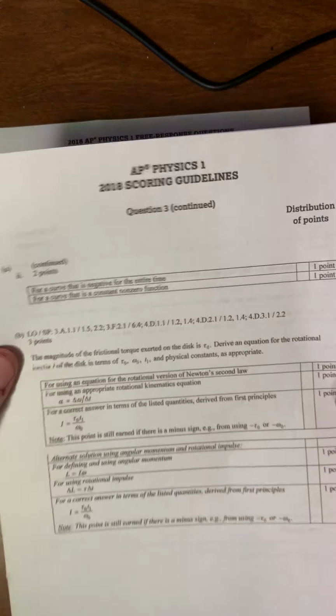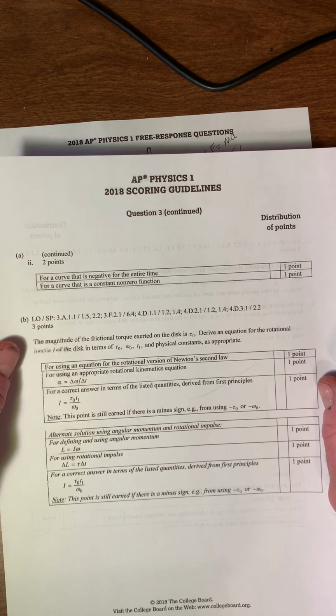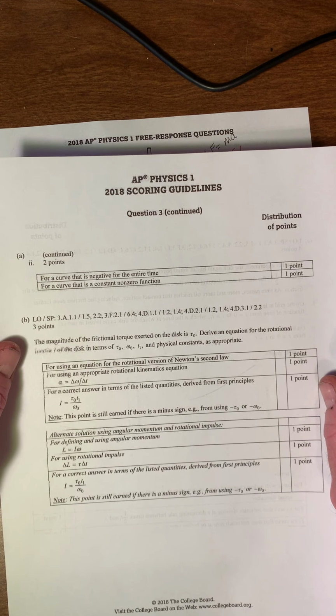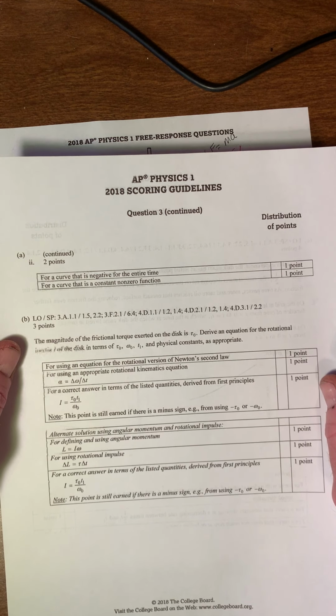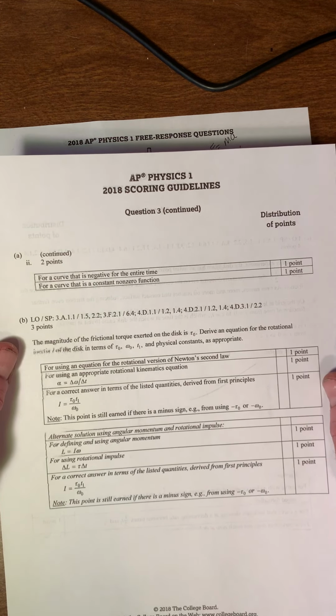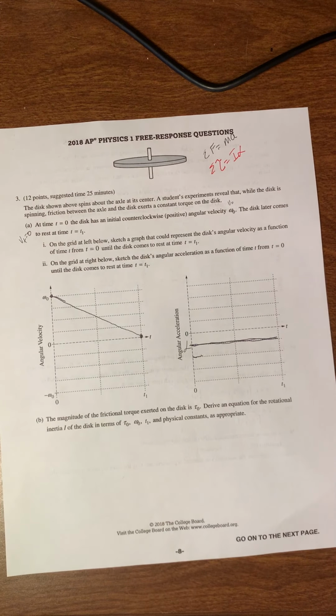And for the acceleration-time graph, you get 1 point for a negative line, and you get another point for a constant non-zero function. You have to show that it's a constant angular acceleration, which is what we did. That's what the flat line shows.